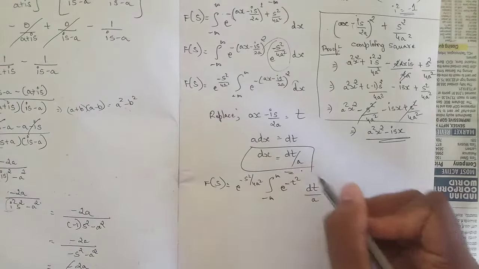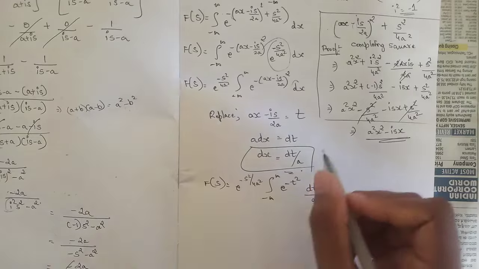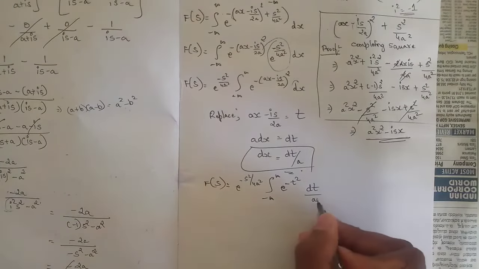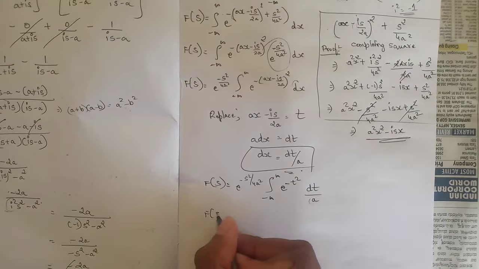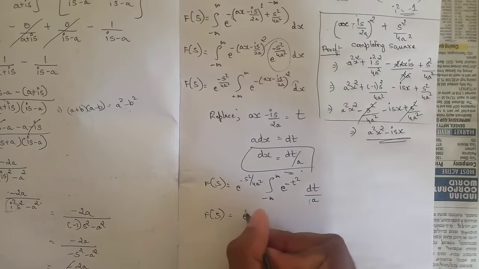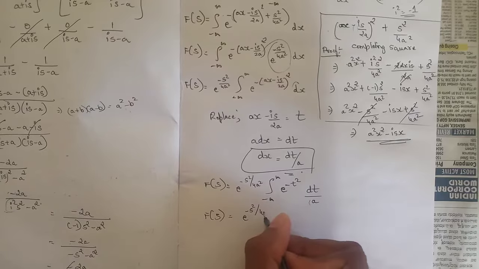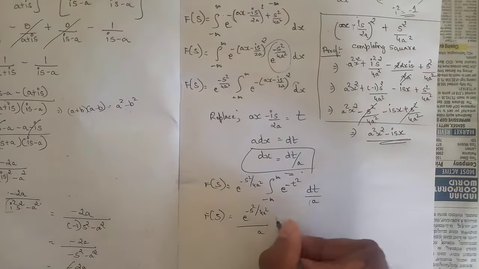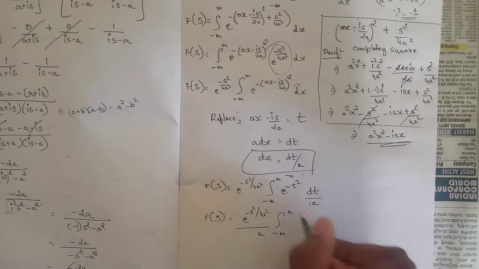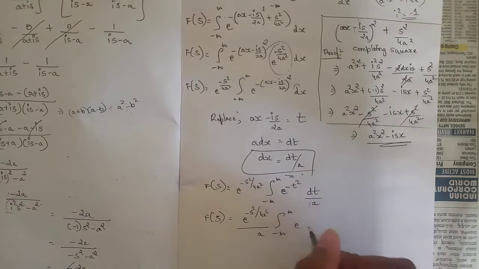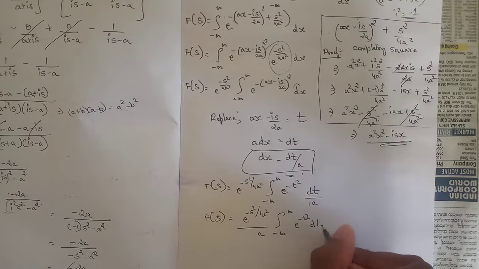Dx is replaced by dt by a. So now take this a also outside as a constant, so this becomes e power minus s square by 4a square divided by a into the integral from minus infinity to infinity e power minus t square into dt.